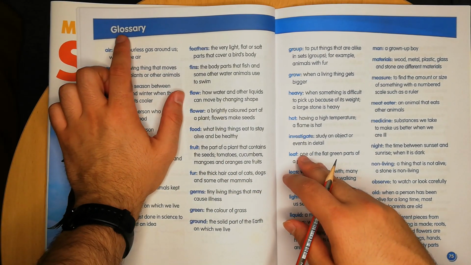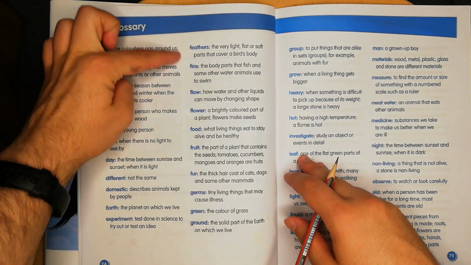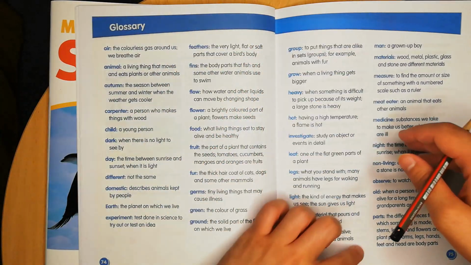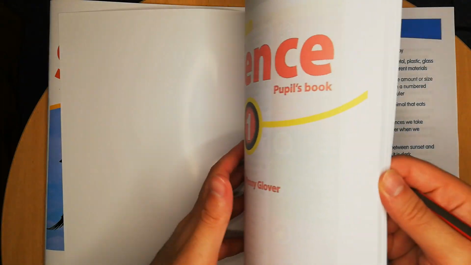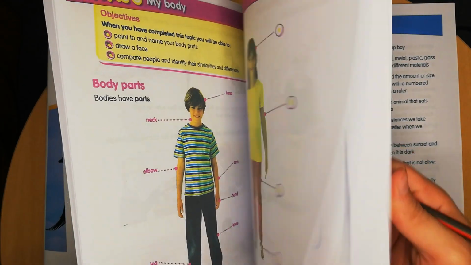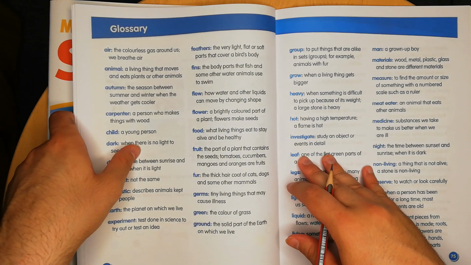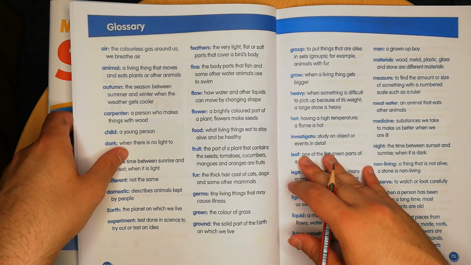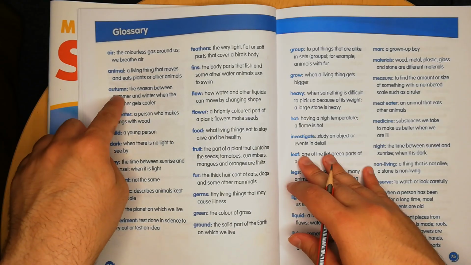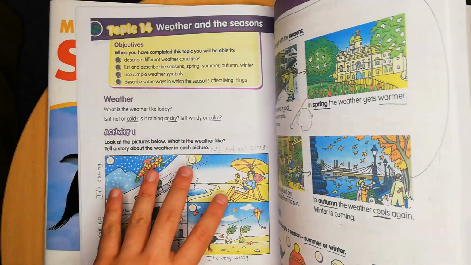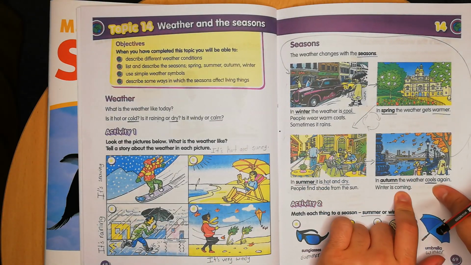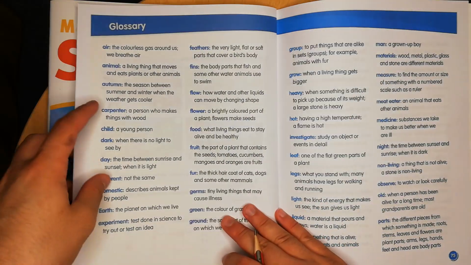Now, the glossary are the most important words that you've studied in the book. So here we have air, which is definitely in one of the units that we've studied before. Let's look for one of the words that we did in the last few lessons. Autumn, which is one of the seasons that we've done here. Autumn. So let's take a look.